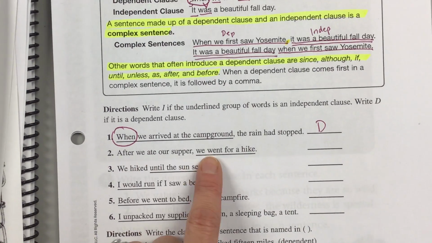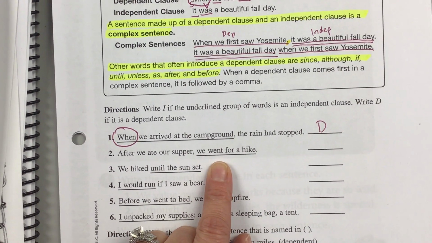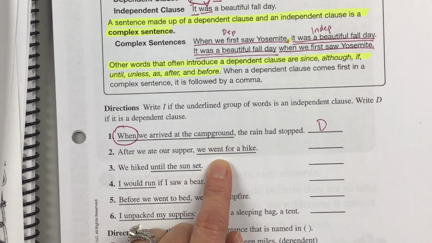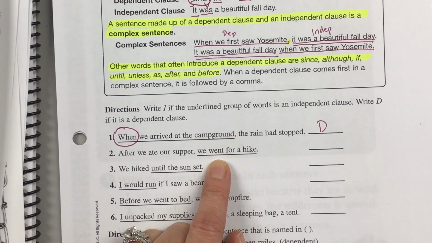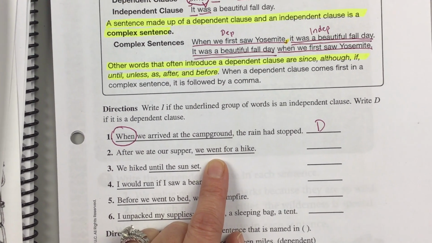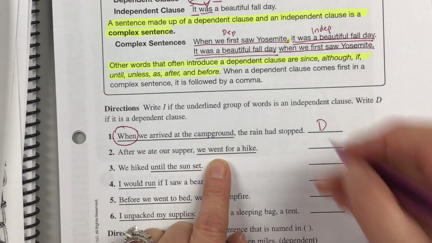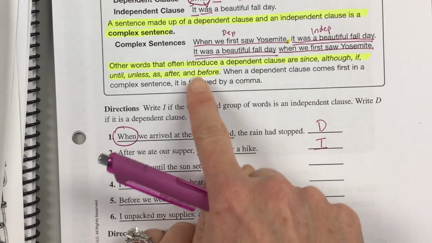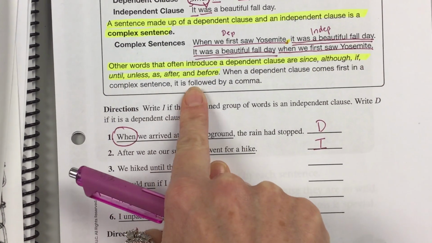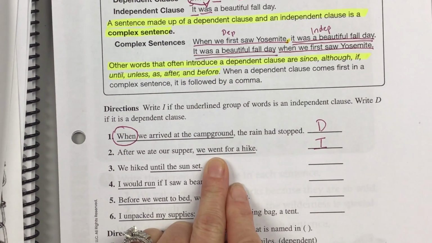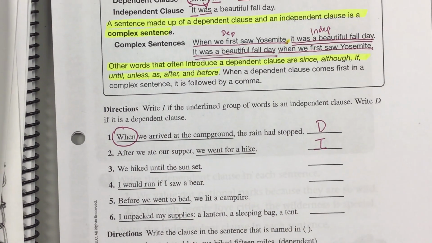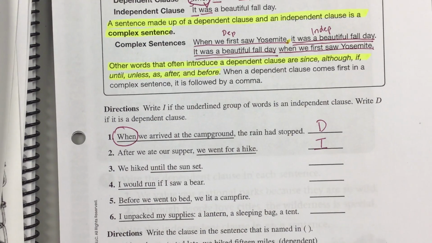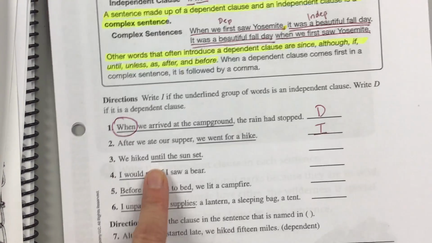Okay, number 2. We went for a hike. Is it independent or dependent? Kaden? Independent. There's none of these words, none of these conjunctions. Okay, we went for a hike. That is a complete thought. There's nothing else that needs to be added there. Okay.